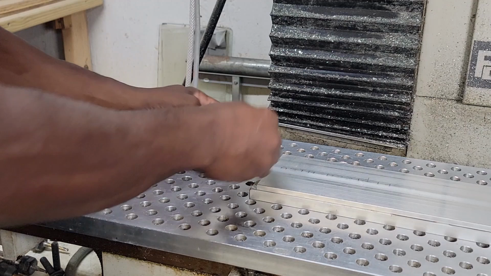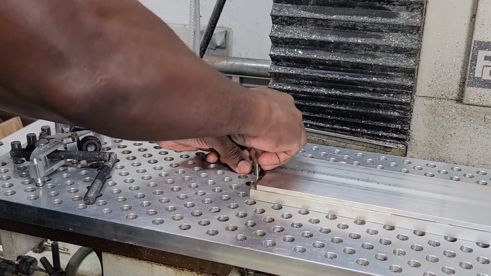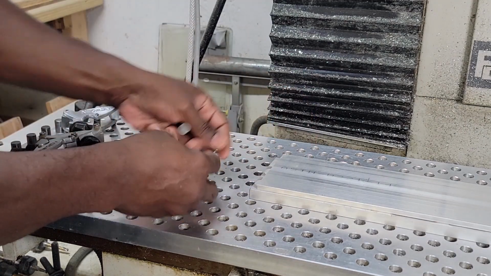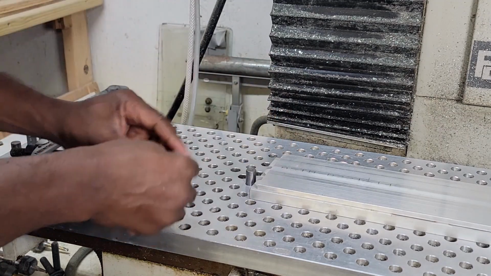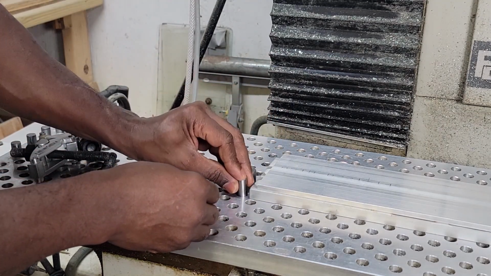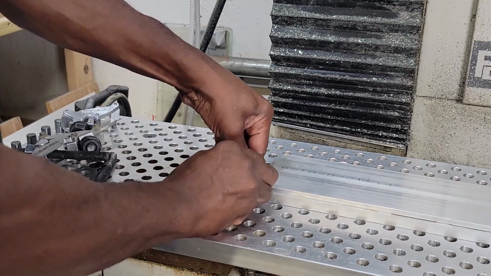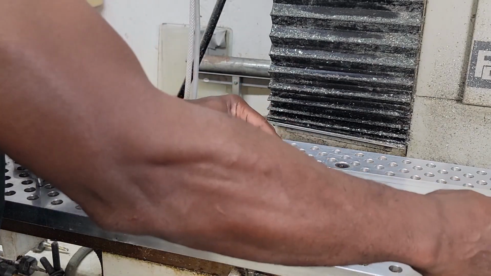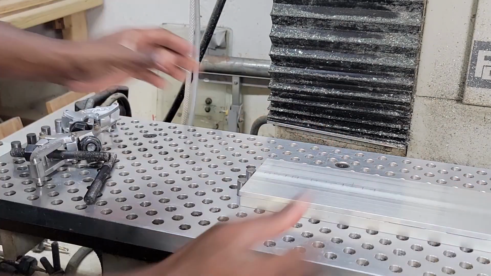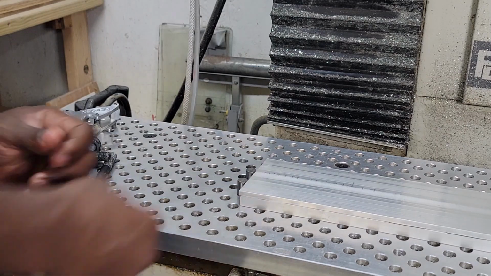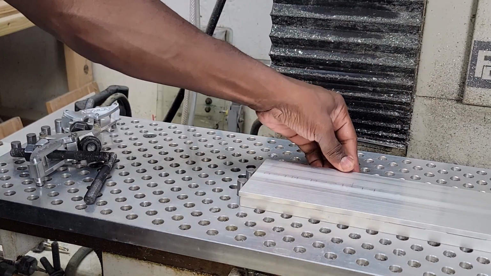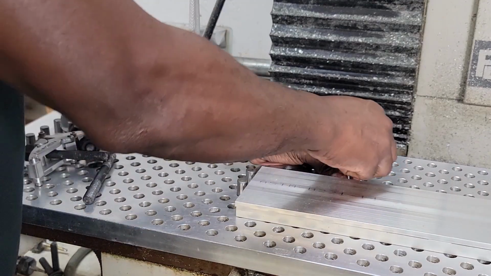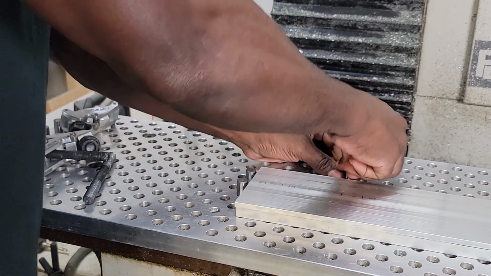I used these 2 dowel pins on this side. Look at that hole, it's kind of dirty. Set the dowel pin. So I'm going to bank it this way and put another 2 over here on this side. This is just to help locate the fixture nicely.